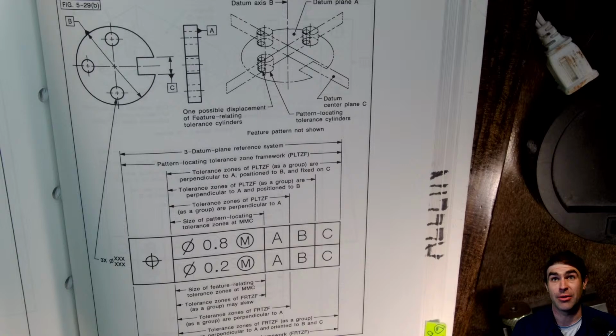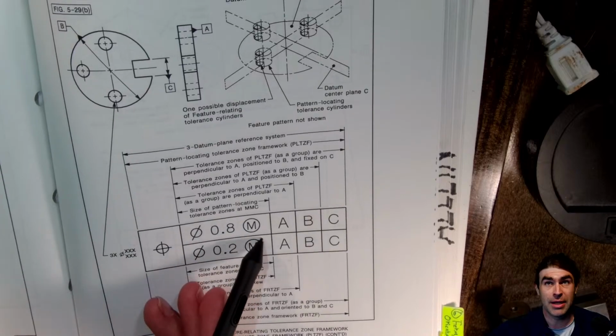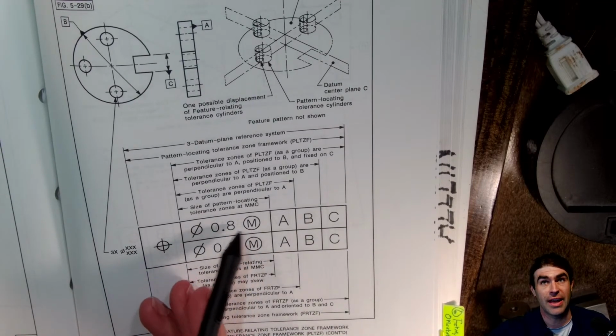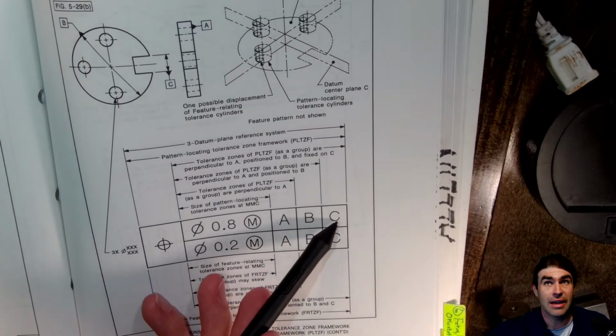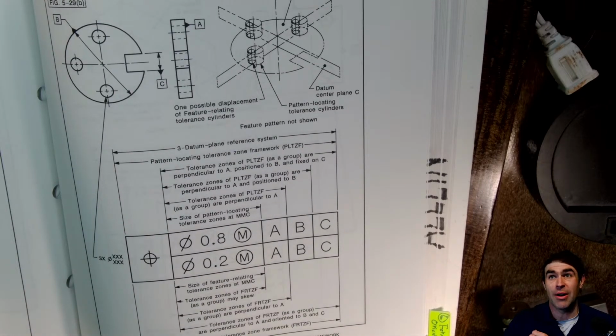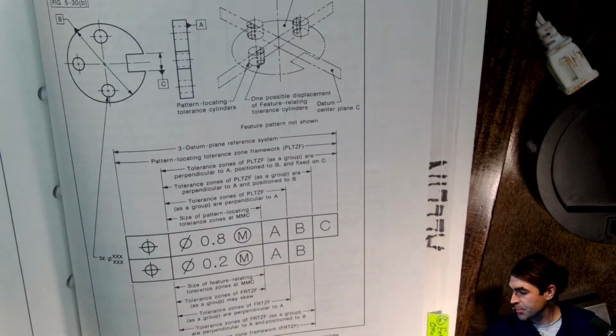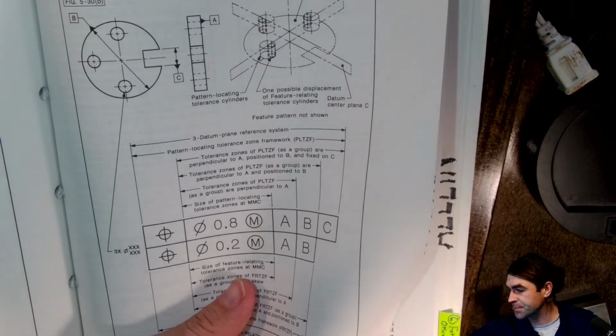You definitely never see ASME call something out regardless of feature size for the tolerance, but you often see that they like to use MMB for datum references. I think that's just to show you that it's a thing. But in this case, they don't. So here's a couple other situations.